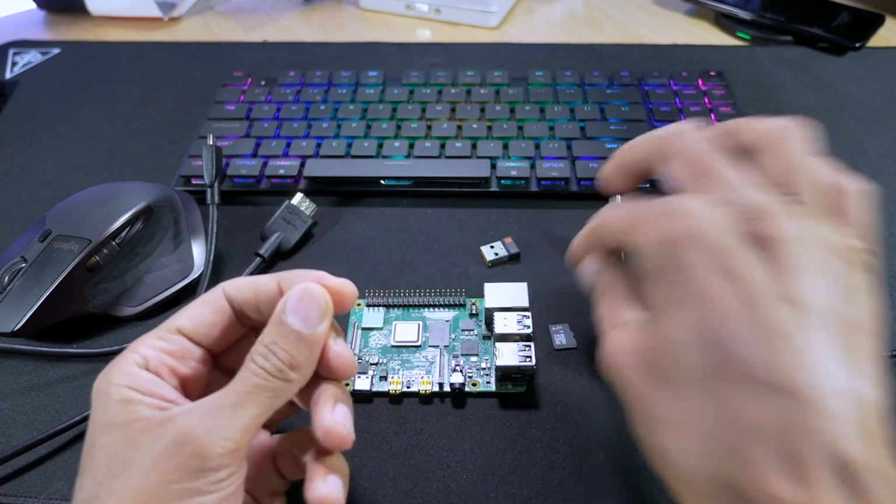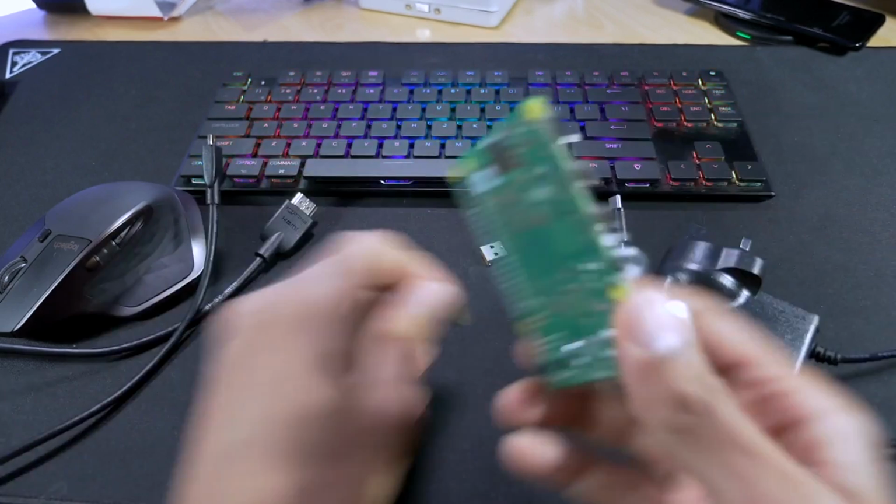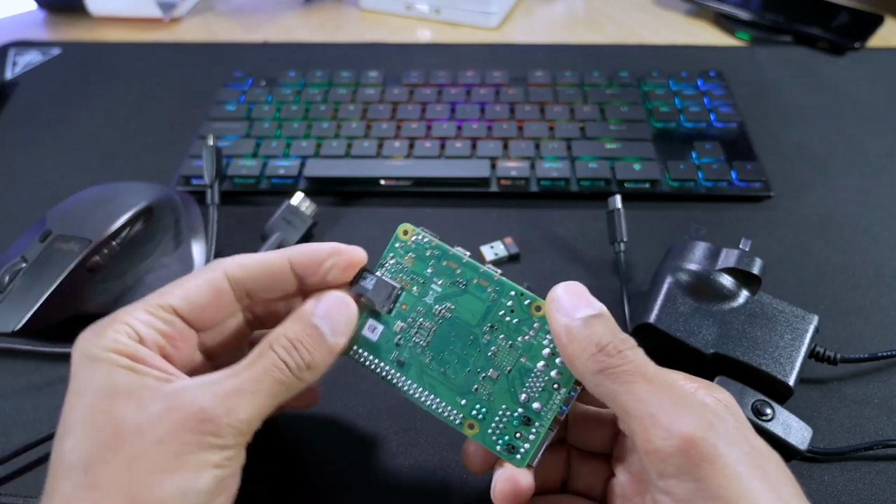Now I'm going to be using Mac OS to flash the Pi OS software onto the SD card, but you can also use a Linux system or Windows system.